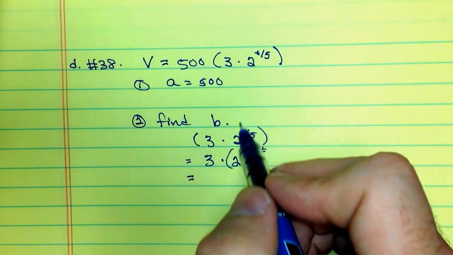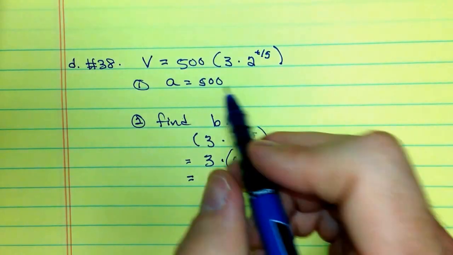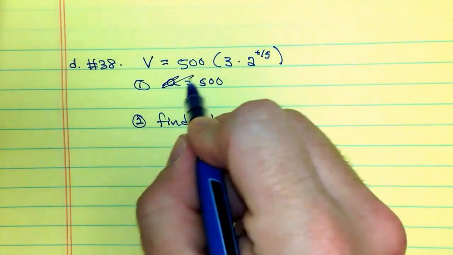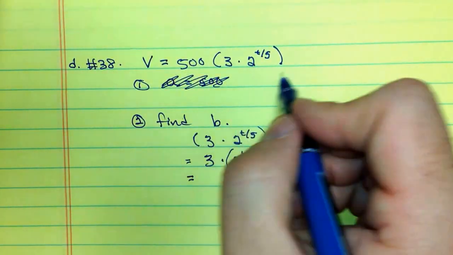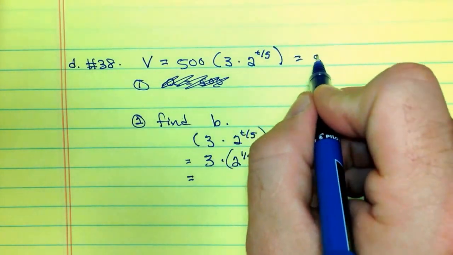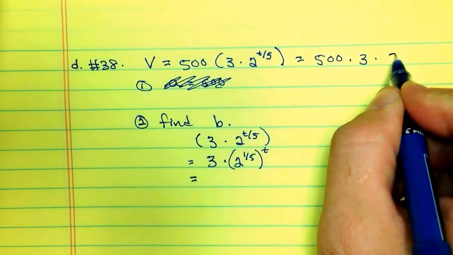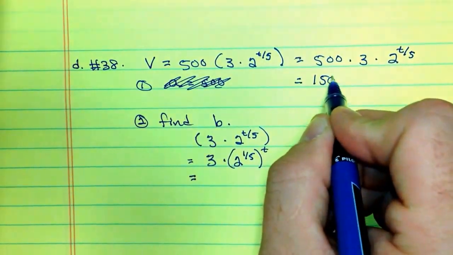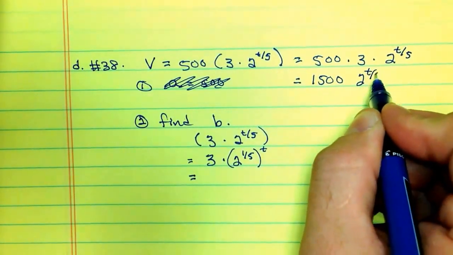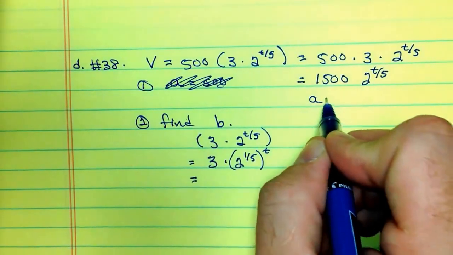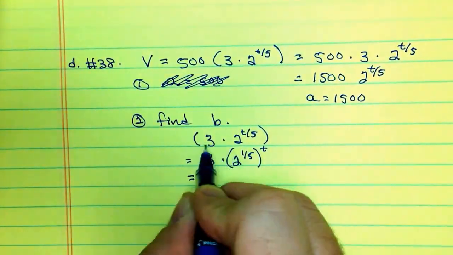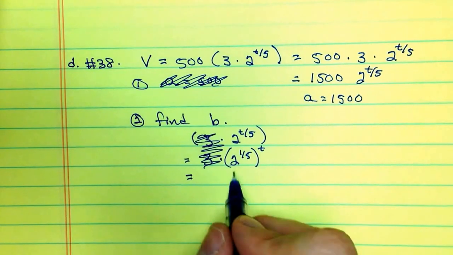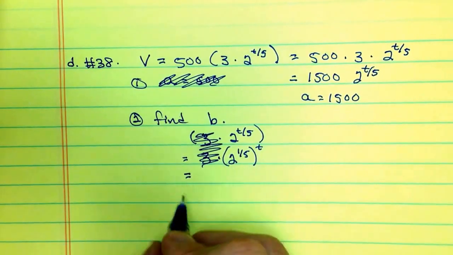Oh, actually, wait. Oh, I messed this one up. The parentheses threw me off. This is the same thing as 500 times 3 times 2 raised to the t divided by 5. So you get 1500 to t divided by 5. So A is 1500. So the 3 has no bearing here. And our B value is just going to be 2 to the 1/5.